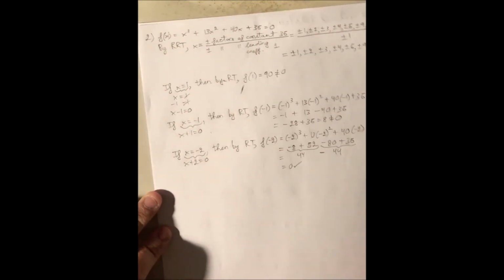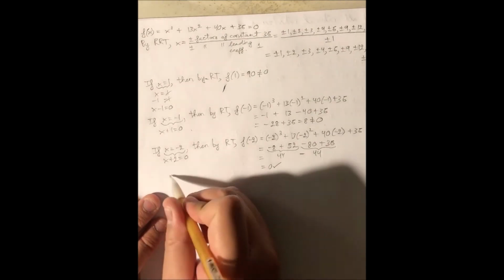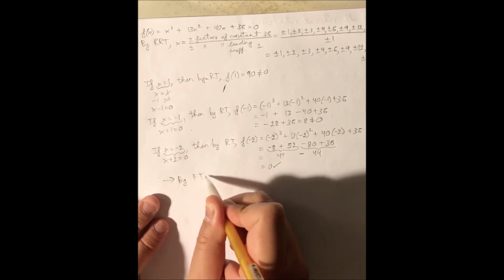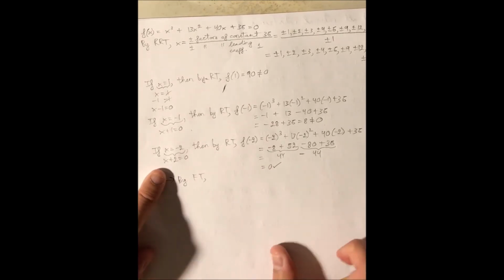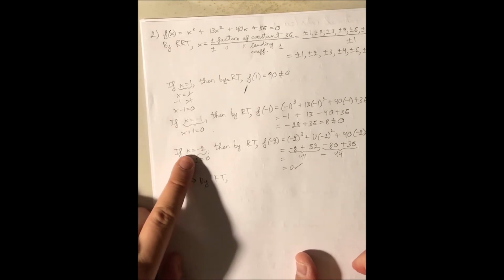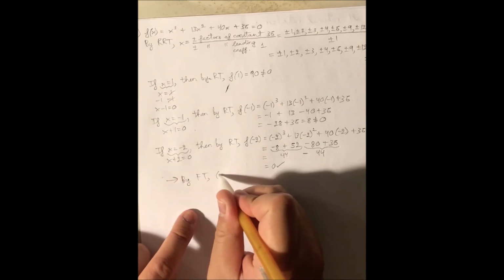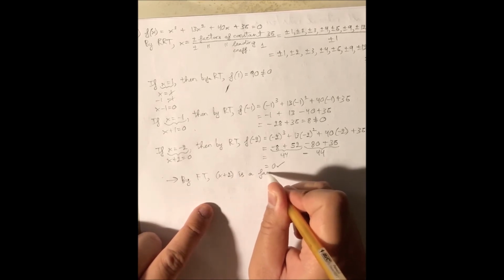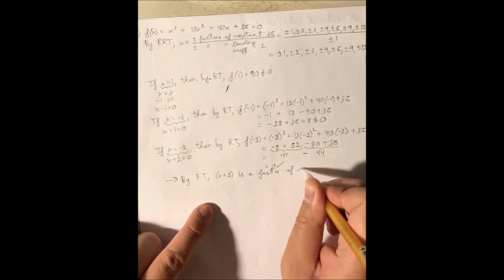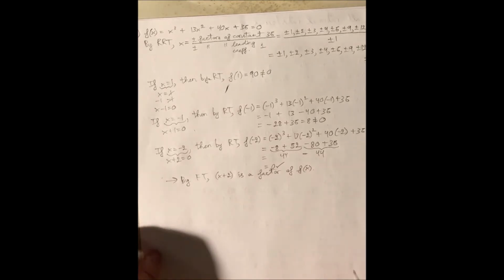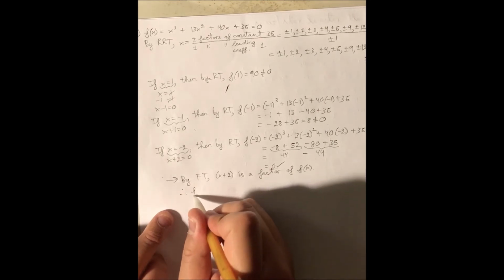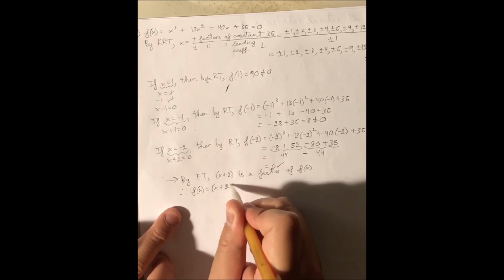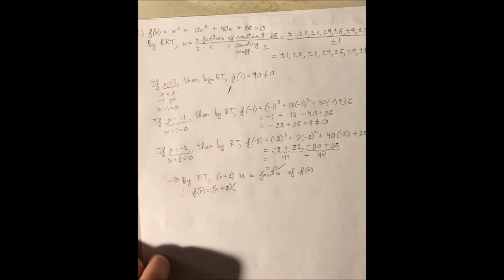So because the remainder is equal to 0, we get to say that by the factor theorem, the binomial that is equal to 0 from x equal -2 right here, x plus 2, is a factor of f of x. So that means we get to write f of x equal to the product of x plus 2 and this blank factor. But what is this blank factor?